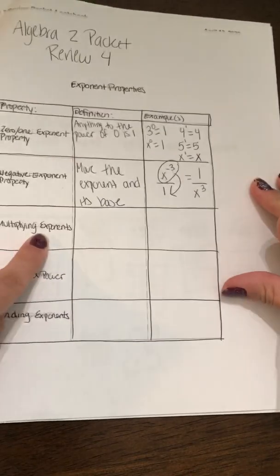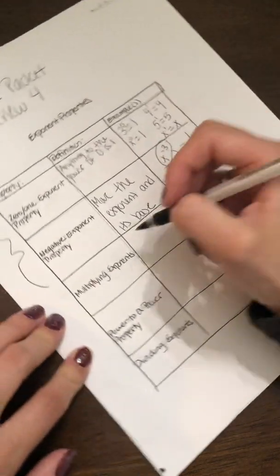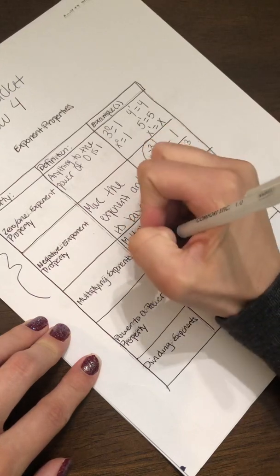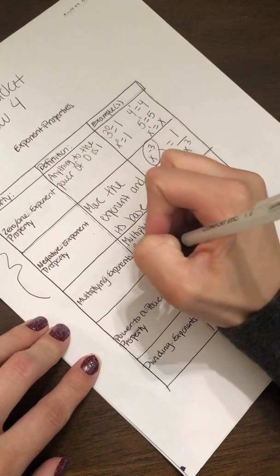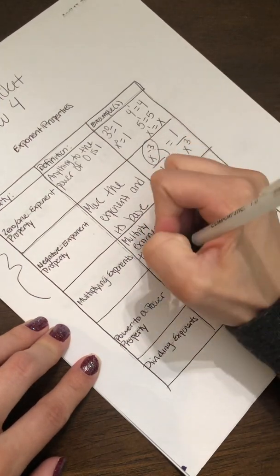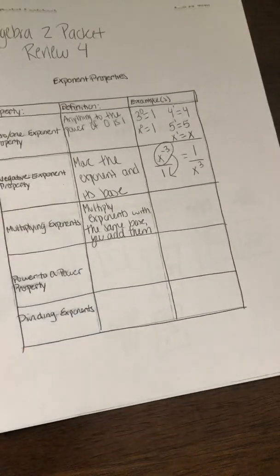The property we're going to do today is multiplying exponents. Basically, when you multiply exponents with the same base, you add them. So, again, the same base. So basically, they have to be like terms.